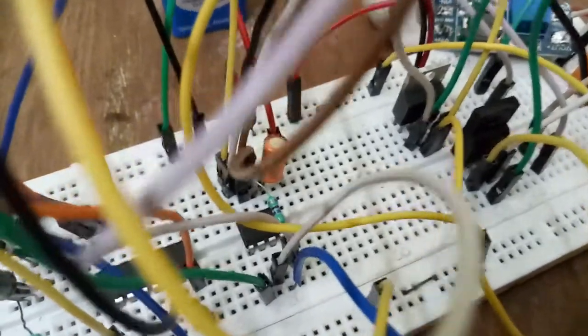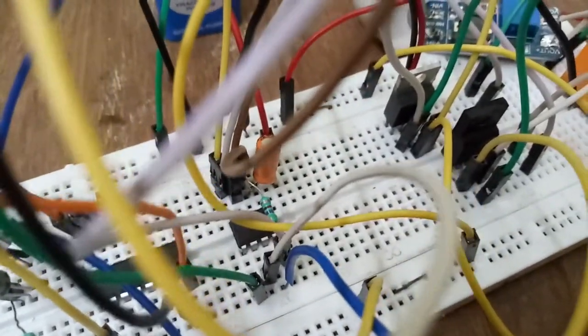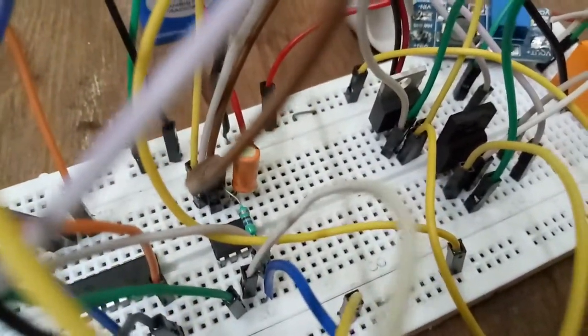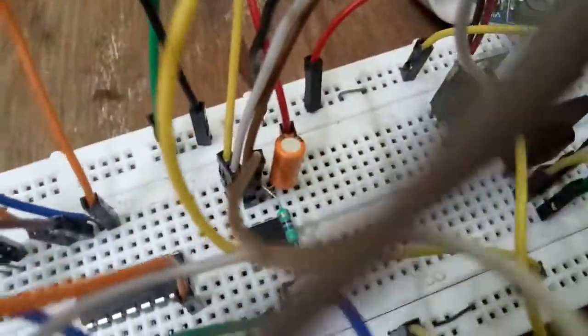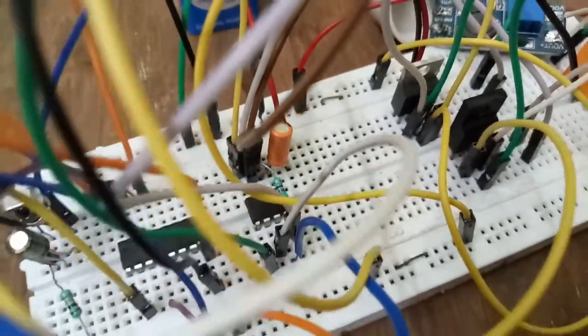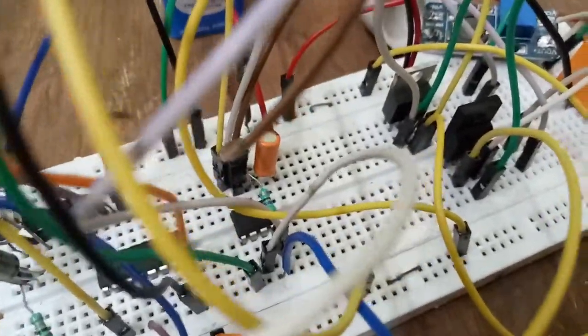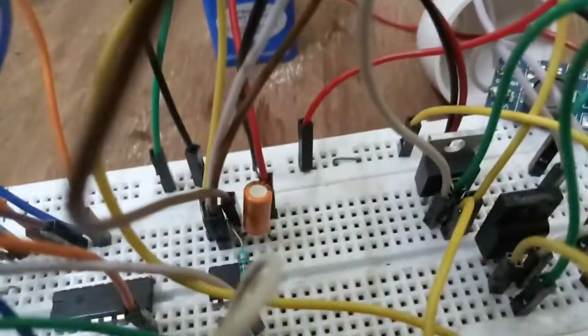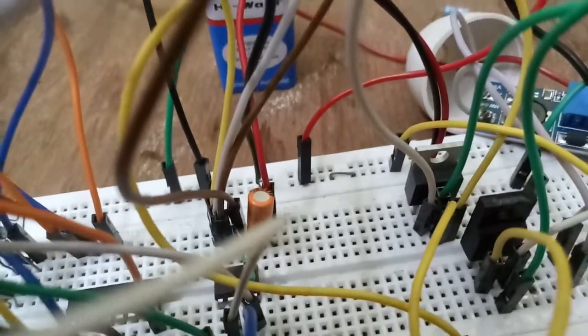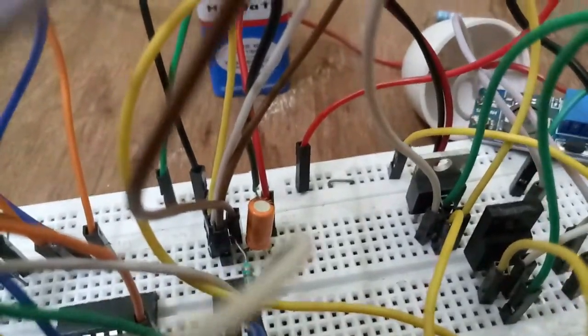So what does this monostable timer do? It basically triggers its output high for a short amount of time, and in the meantime it takes no other input, so the output frequency gets lowered. Now I am using a 100 microfarad capacitor here to keep the response time that I need.